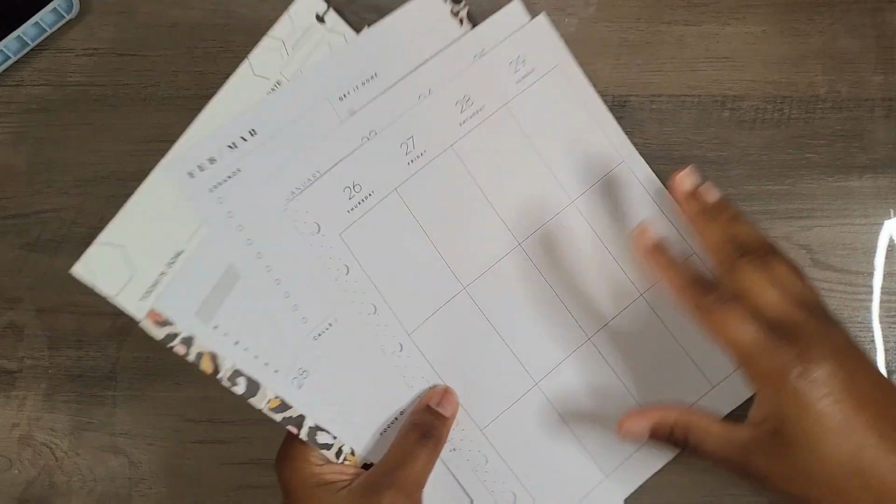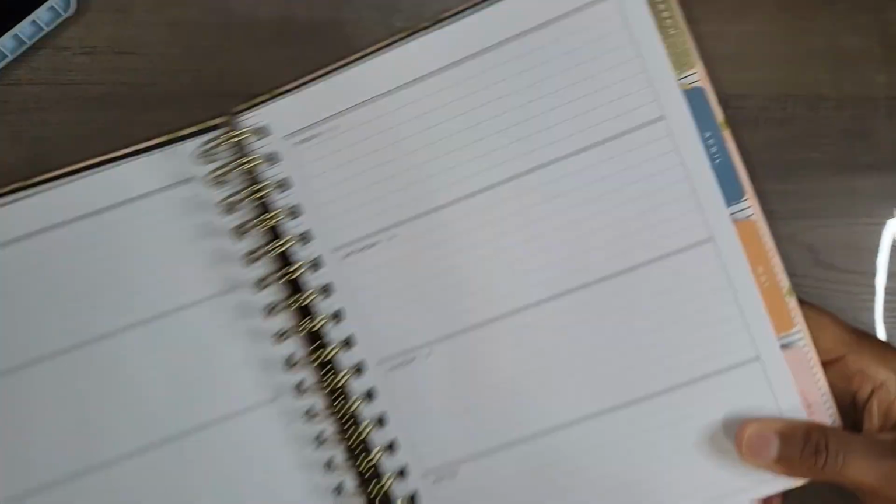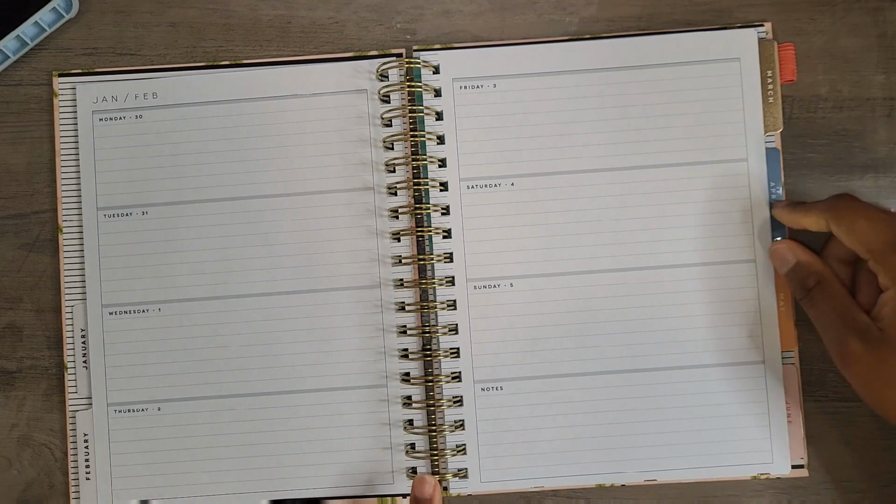So I'm going to pull these off, and the first one we can talk about is the horizontal layout.